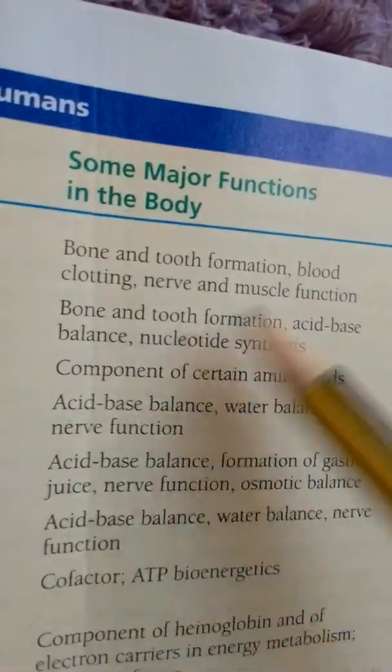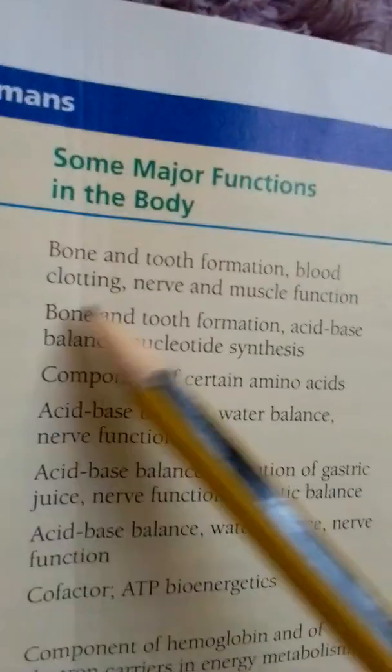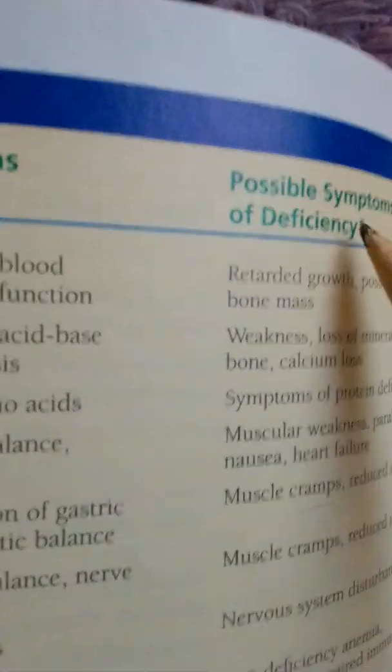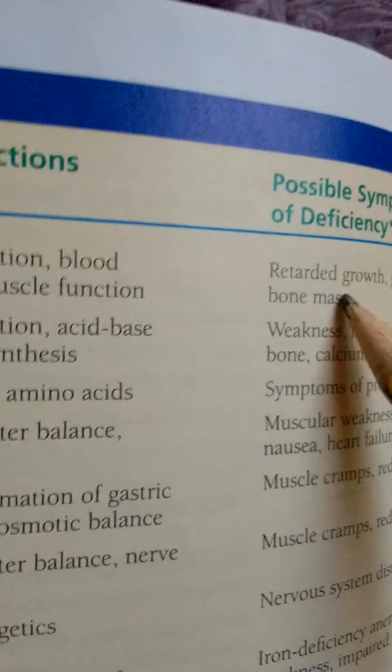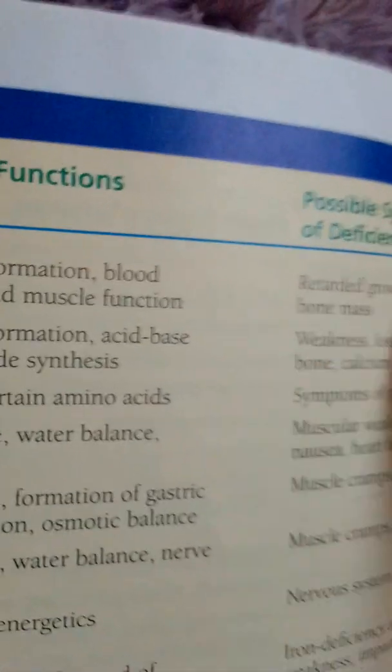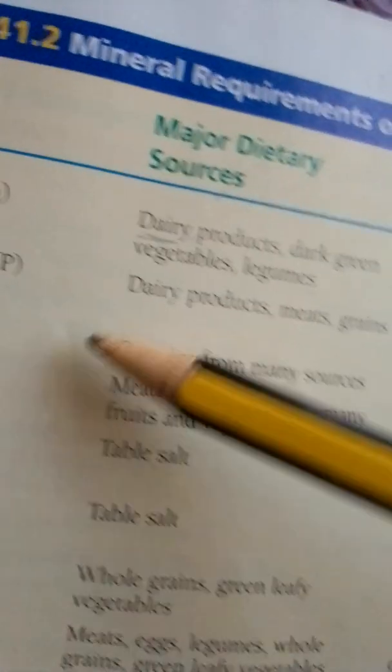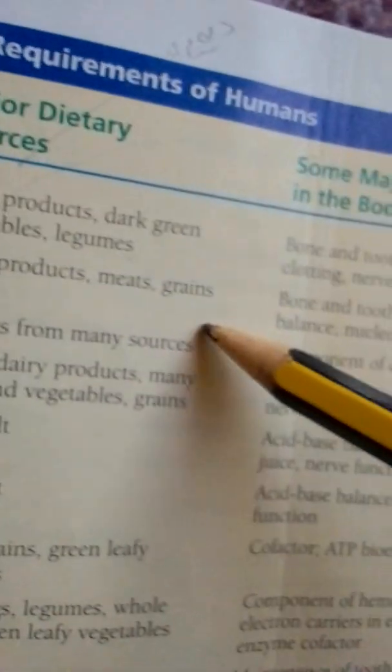Notice the major mineral requirements of humans. Calcium: dairy products, dark green vegetables, legumes. Major functions in the body: bone and tooth formation, blood clotting, nerve and muscle function. Possible symptoms of deficiency: retarded growth, possible loss of bone mass. Phosphorus: dairy products, meats, grains.